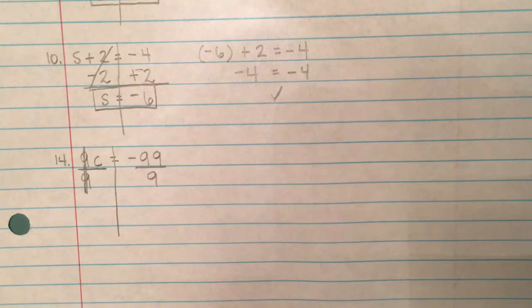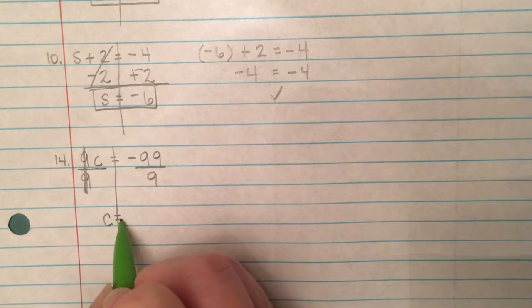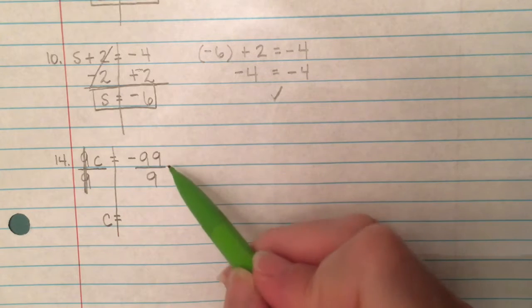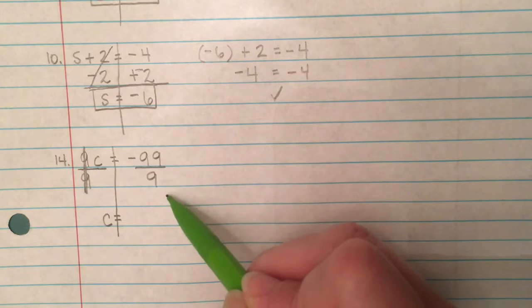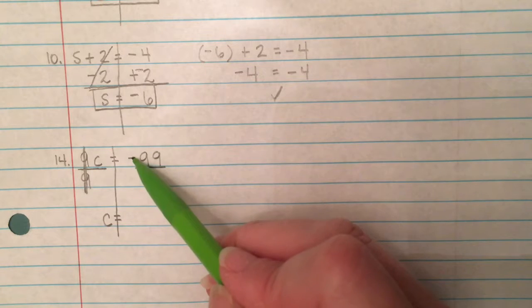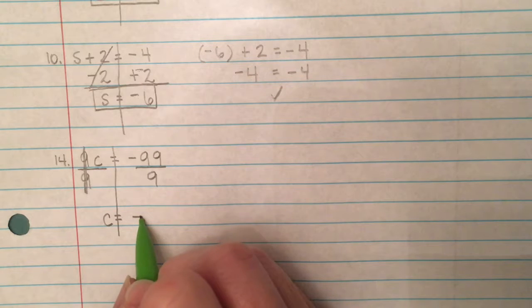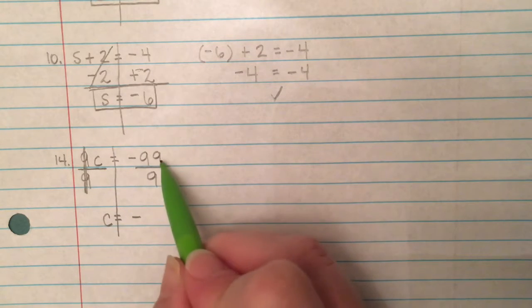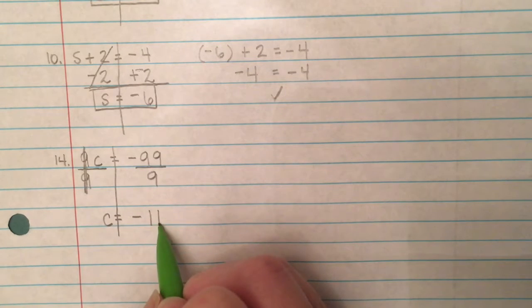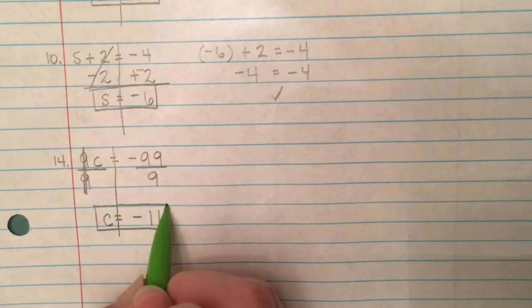Do I have to write 1C? No, that's understood, so I can simply write C. These are being divided. Negative 99 divided by 9. We know that since there's only one negative, our answer has to be negative. How many times does 9 go into 99? 11 times. So our answer is C equals negative 11.